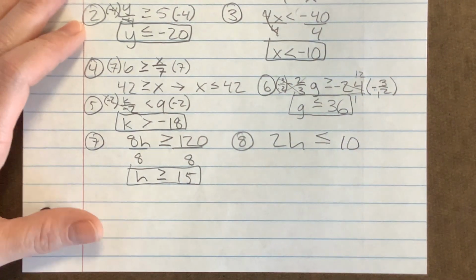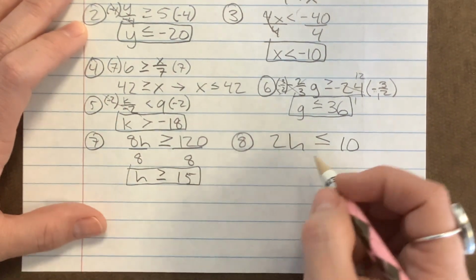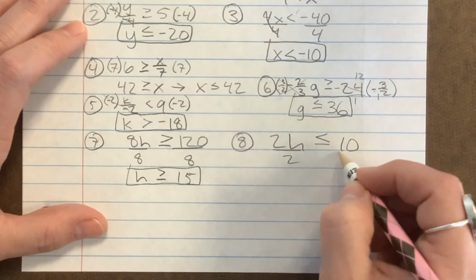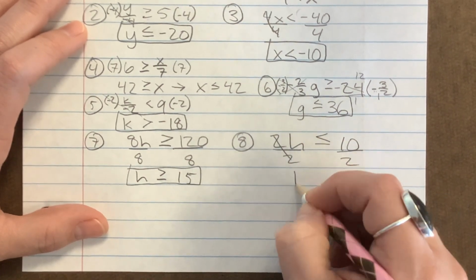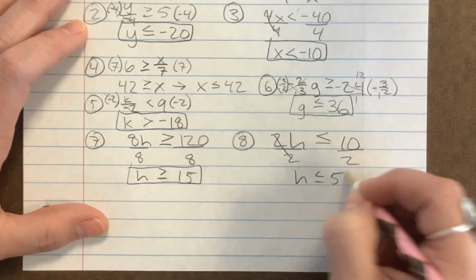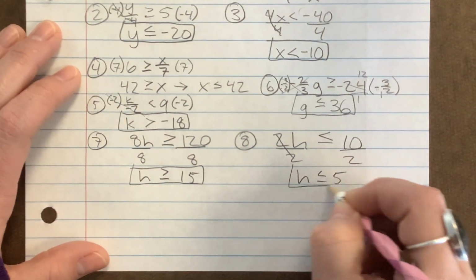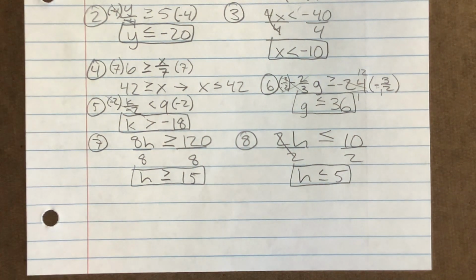So that's going to be the most that we're going to spend. Okay, so then we're going to divide by 2, divide by 2. H is less than or equal to 5. So the most we could buy is 5 hot dogs. Could we buy 4 and be okay? Sure. Could we buy 3 and be okay? Sure. Okay, so that's kind of how this all works out.